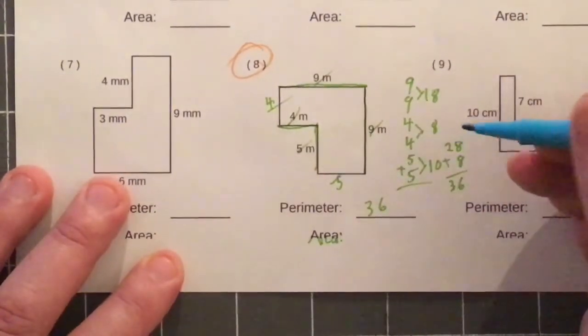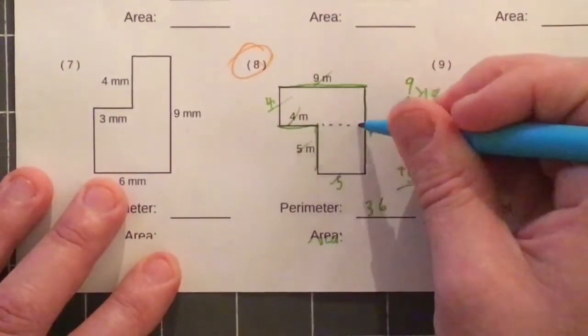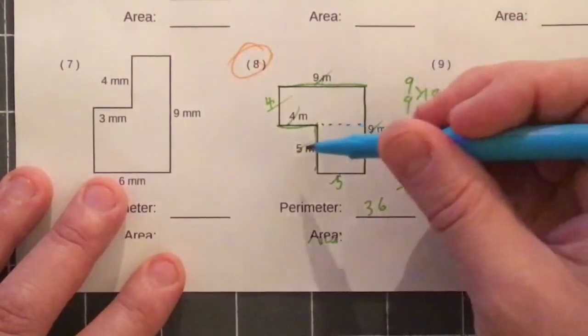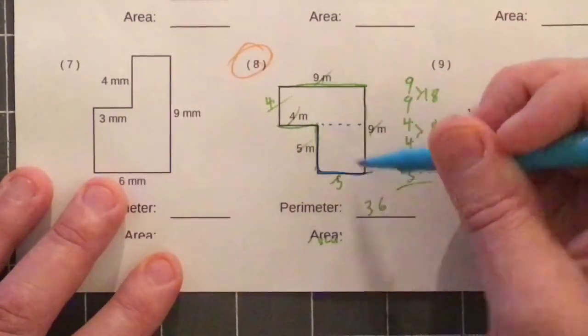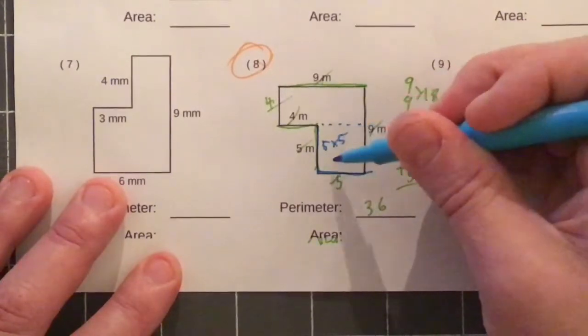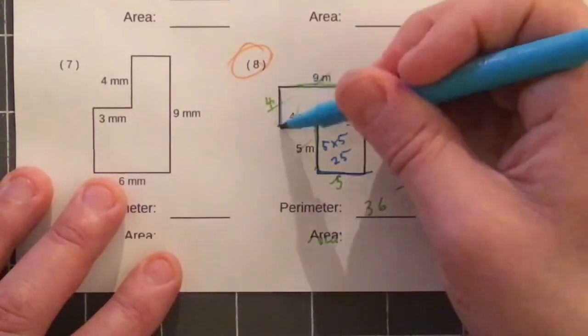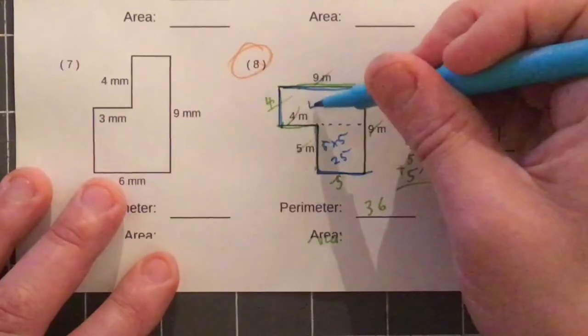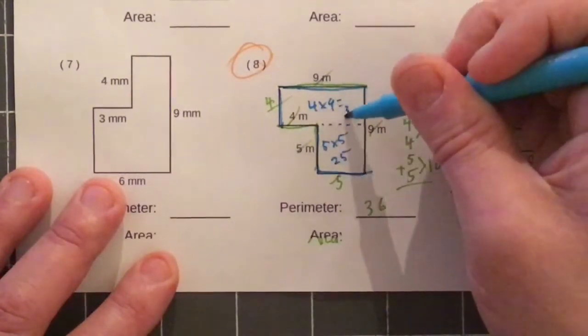We're going to partition this one right across this way. You could have partitioned it this way. It's entirely up to you. 5 by 5, length by width. 5 times 5 is 25. Here, length, 4 by width, which is 9. 4 by 9, which is 36.